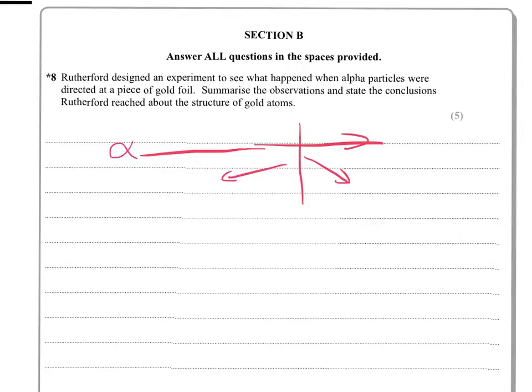The idea is that most go straight through, therefore whatever the few that were deflected were hitting was very tiny. The fact that it could send it back the way it came meant that there was a repulsion from another positive thing, so whatever they were hitting was positive. So the conclusion is that whatever it was in there was very small, very hard to hit, most of them going straight through.